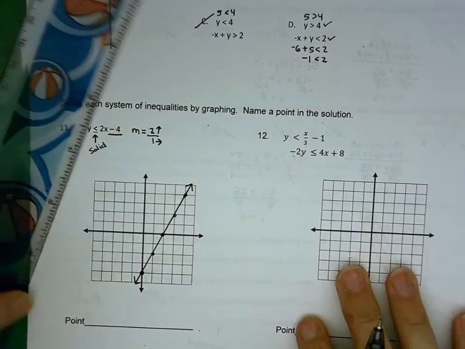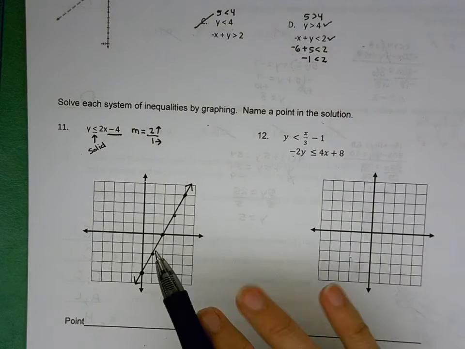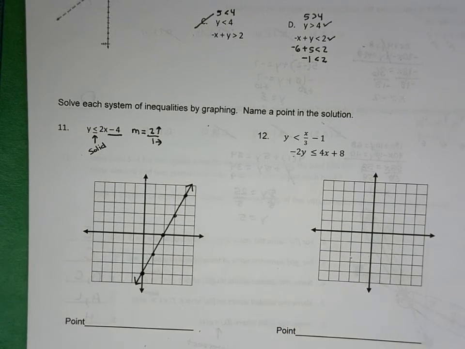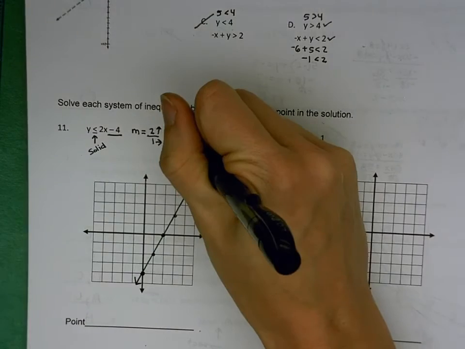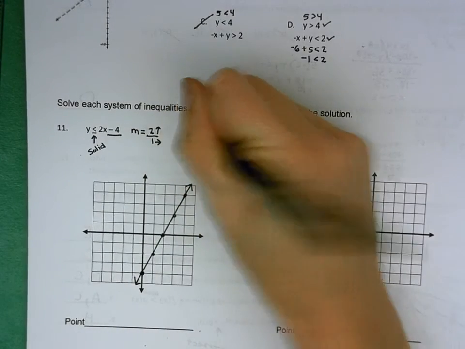Okay, and so our next step is going to be to determine which side of that line to shade. And to do that, we're going to go ahead and pick a testing point. Make sure it's not on the line so you can figure out where to shade. I notice 0, 0 is not on the line. Personally, I like testing 0, 0 because it's an easy one to plug in. Okay, so I'm going to go ahead and plug in here 0, 0, my x and my y, into my inequality.